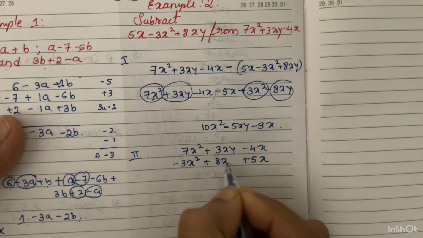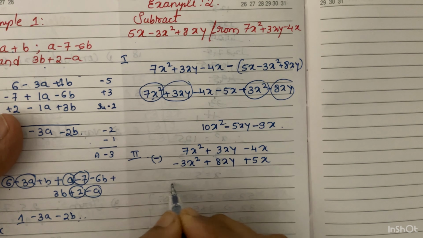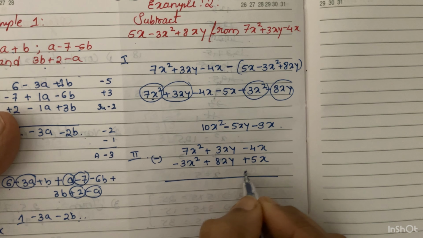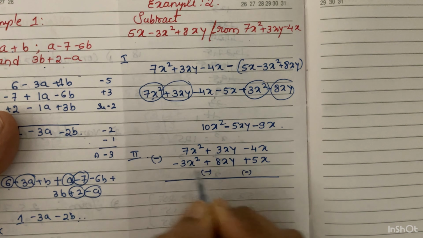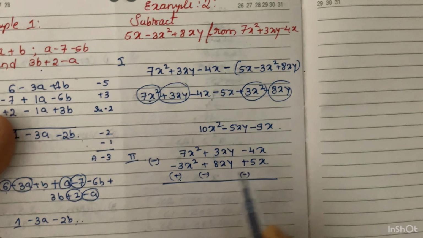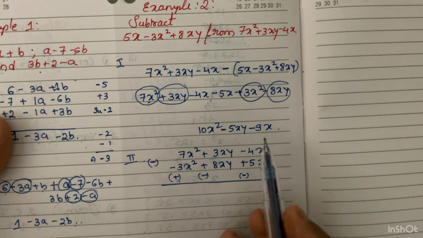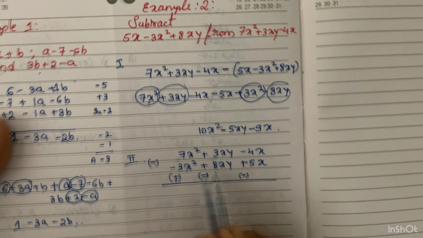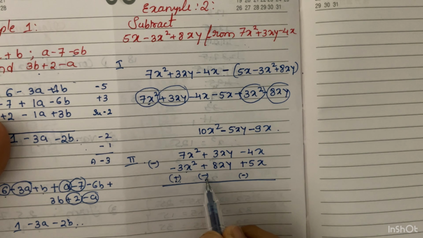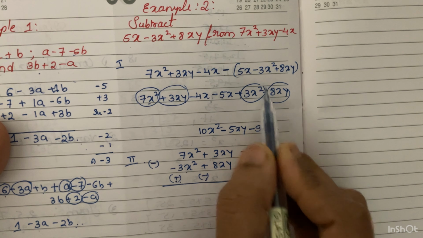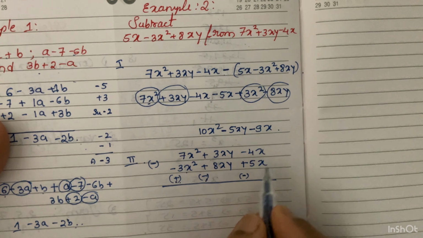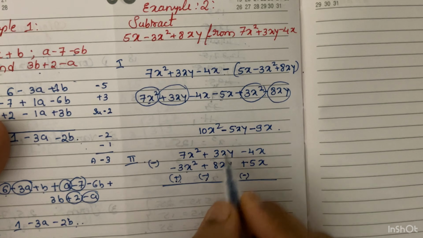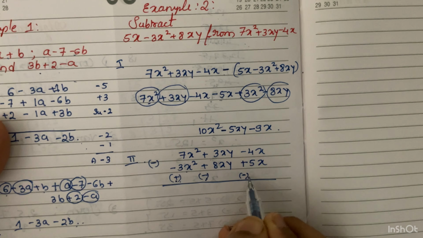Plus 8xy. Now in the case of subtraction, the second polynomial's signs we need to change. So here it is plus, it will become minus. Plus will become minus. Minus will become plus. Now as you can compare with the first method, here it was minus 3x square, it became a plus, and here it also became a plus. Like 8xy became a minus here. So see here, we also found minus 8xy after opening the bracket. Similarly we found minus 5x. Okay, so if you are doing this method, we have to change the second row signs here.